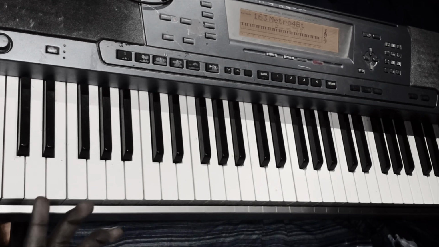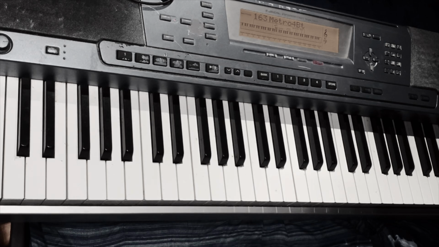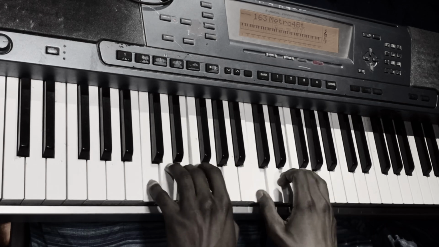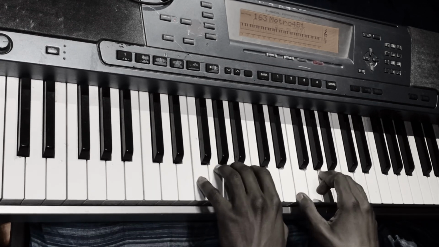I can make it even faster with the same speed, with the same tempo, and I do subdivision. I change my chords every 1 beat. So I go 1, 2, 3, 4. 1, 2, right?